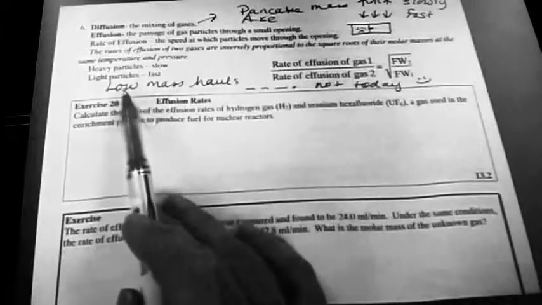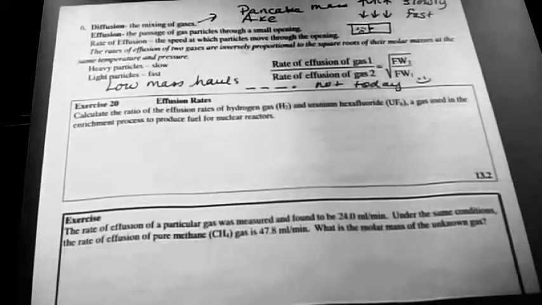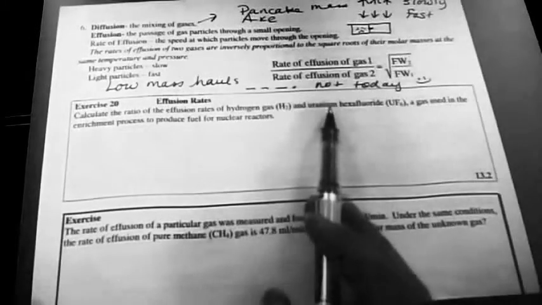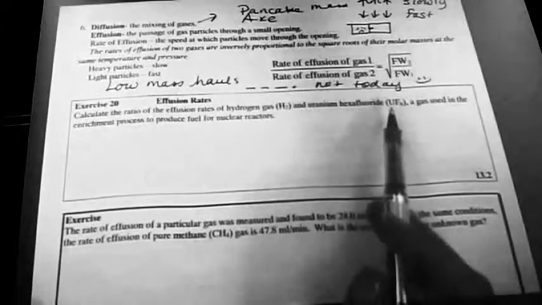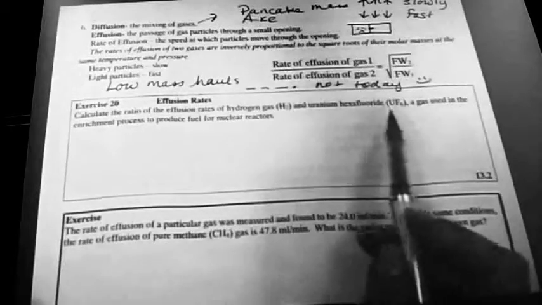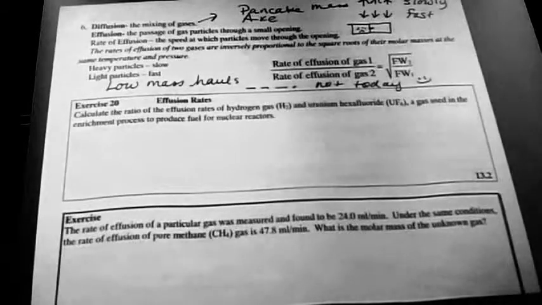Okay, really? Low mass hauls. Calculate the ratio of the effusion rates of hydrogen gas and uranium hexafluoride gas, gas used in the enrichment process to produce fuel for nuclear reactors. No, you can't have any. Not enriching anything these days.